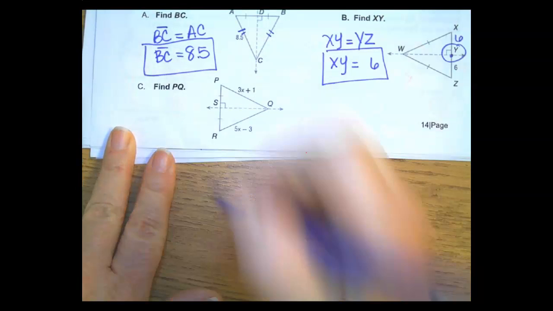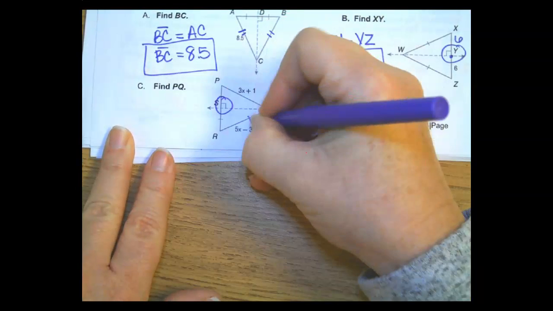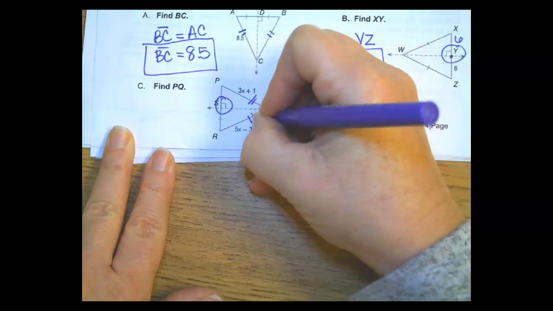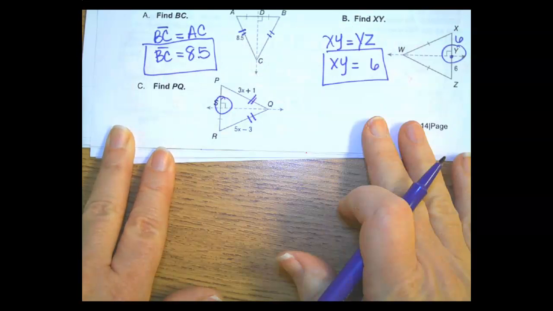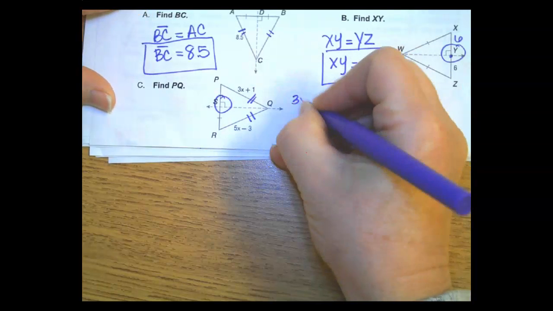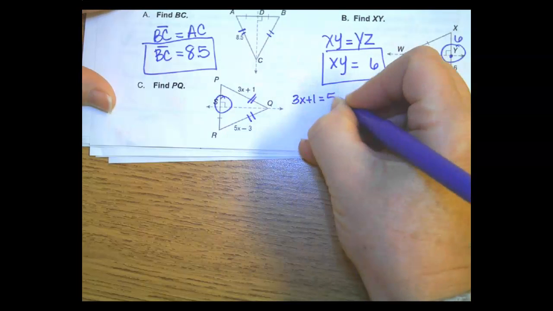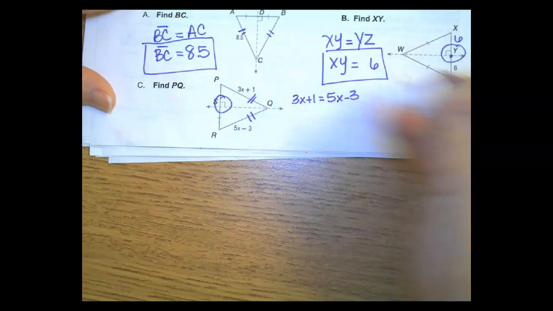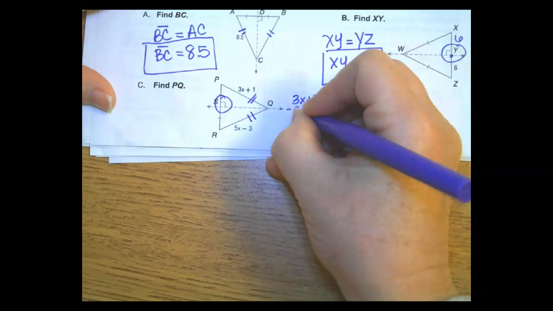Let's try this next one. Okay, again, since we have this bisector, these two are the same as each other. So let's make them equal to each other and then substitute it back in to find PQ. So 3x plus 1 is equal to 5x minus 3. Go ahead and solve yours. I'll solve mine.